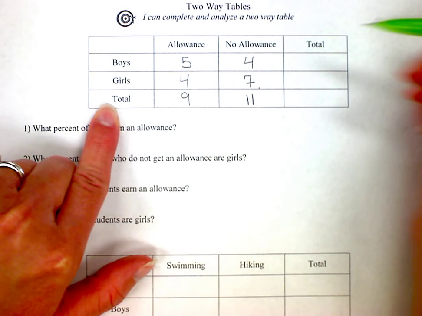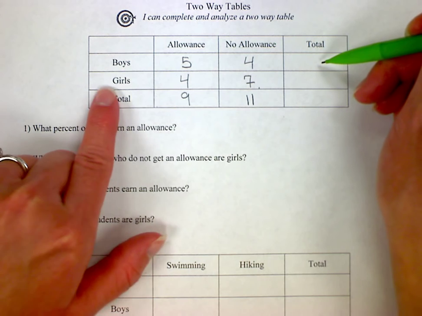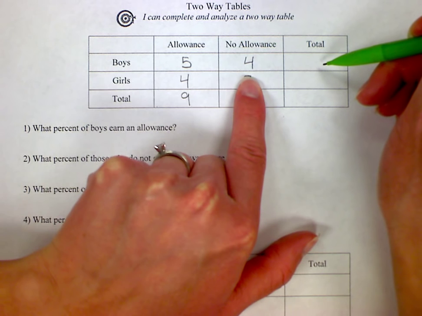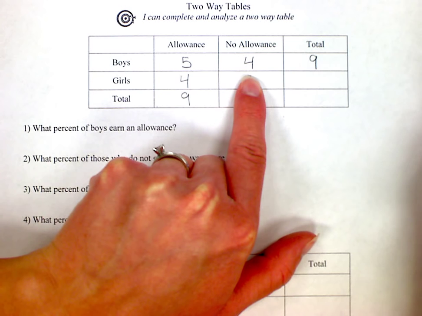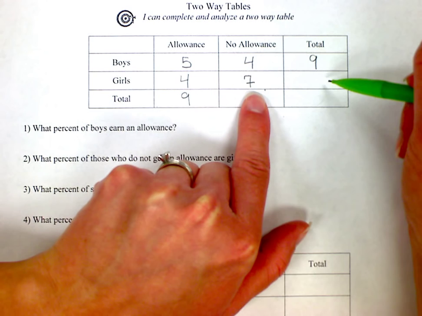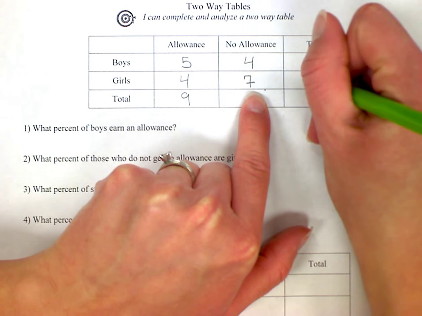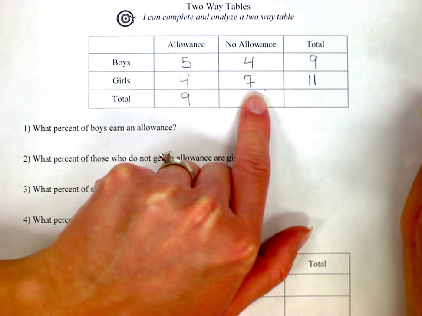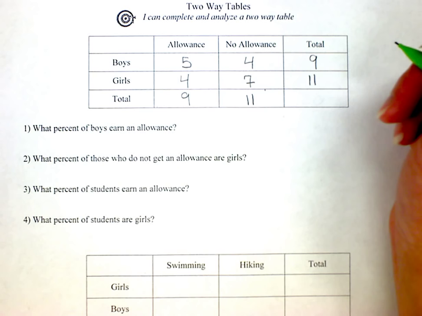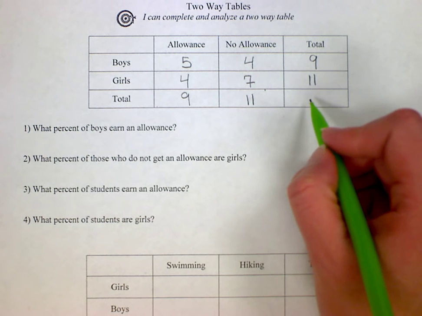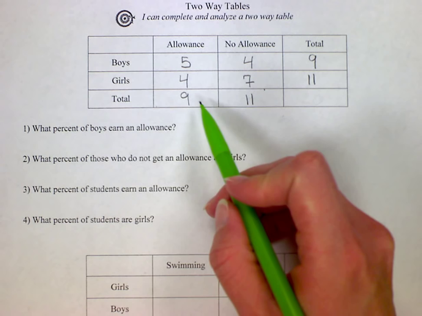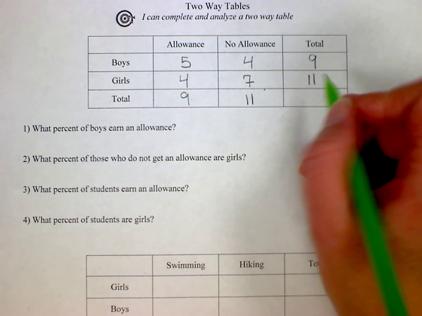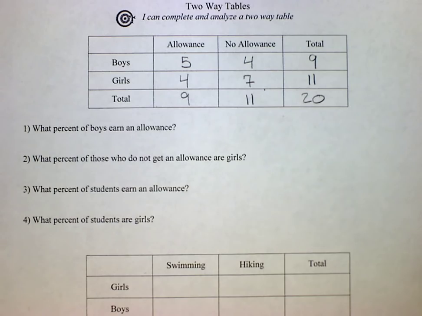To find the total number of boys in our classroom, we're going to actually add horizontally. 5 plus 4 is 9. And figure out the total number of girls in the classroom. 4 plus 7 is 11. And then for the total of the totals, we should be able to add both boys and girls together, and those that earn an allowance and don't earn an allowance, and get the exact same number, which we do. We get 20. That's how to fill in the table.